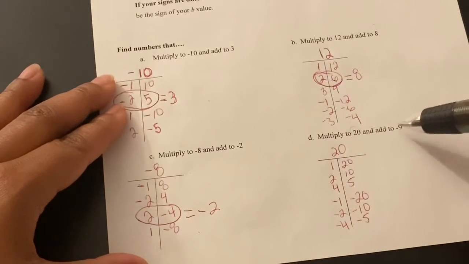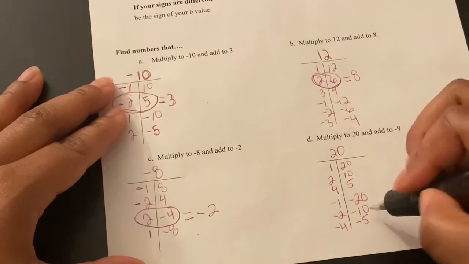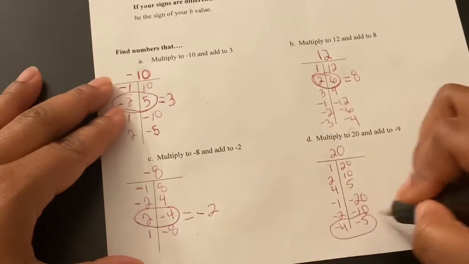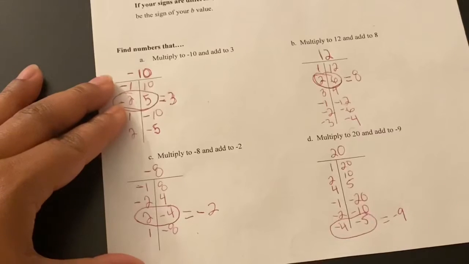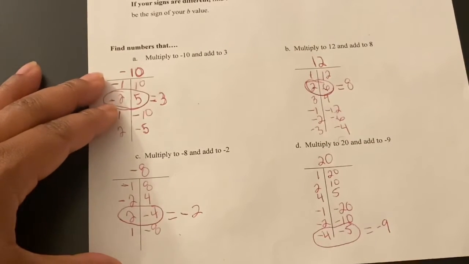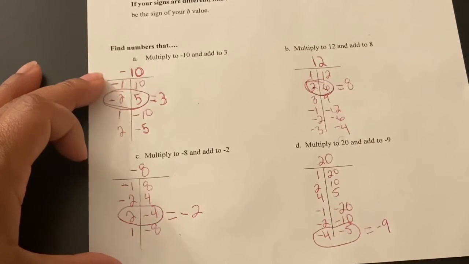Okay. Now we have to figure out which ones add to make negative 9. That would be negative 4 plus negative 5. Okay. So we must do this when we're trying to factor our trinomials.